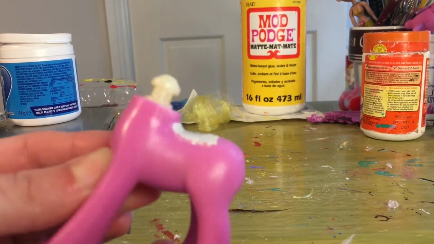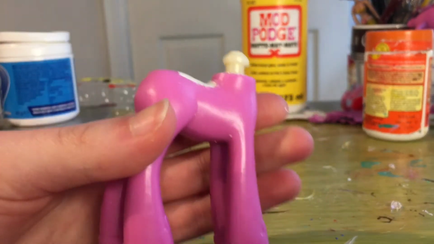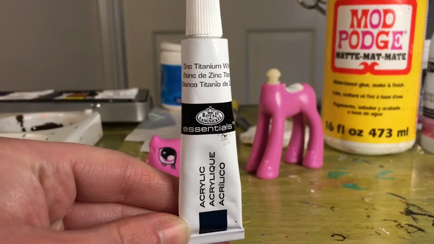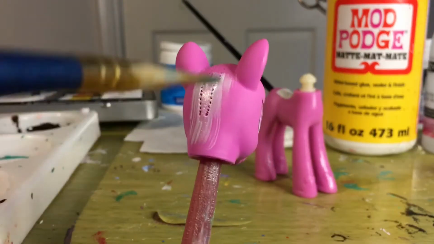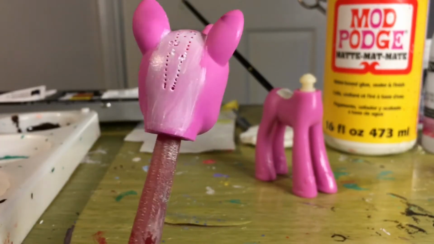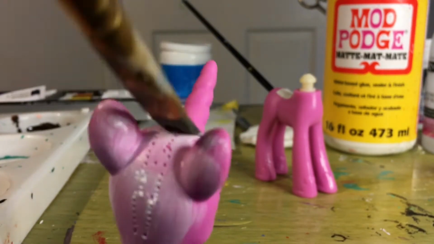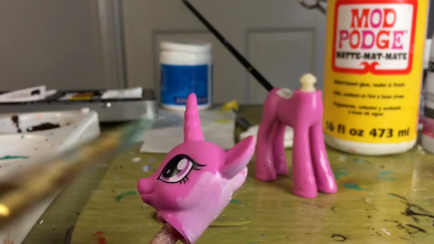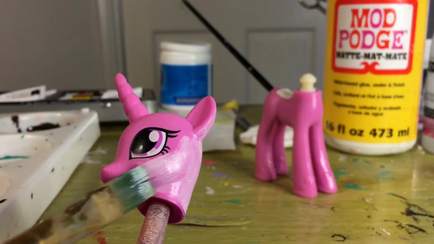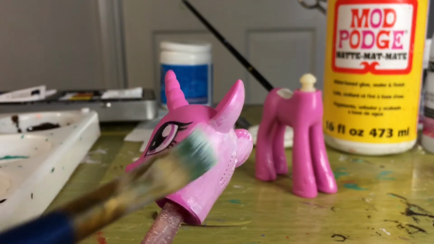So once the back is hardened and dried, I am now going to be painting this pony using some white acrylic paint, as this is a white pony. I'm using some paintbrushes to hold the head and the body in place while I paint it. So this is going to take multiple coats. What you do is you paint the pony with one coat, wait for it to dry, and then you have to paint it again.